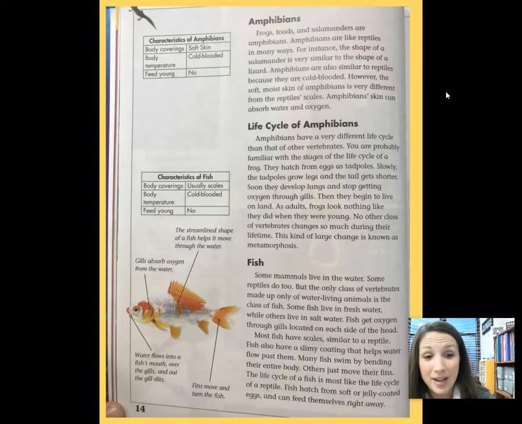Okay, fish do not feed their young. It'd be kind of funny if they did. It'd be kind of fun to watch, actually, but they do not.